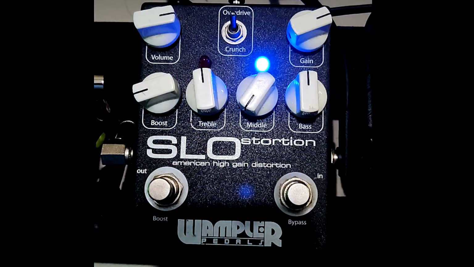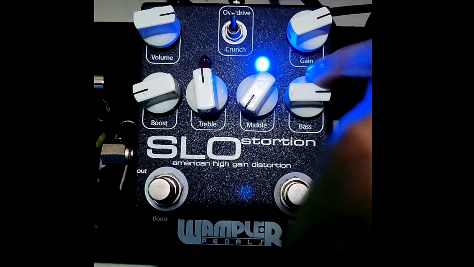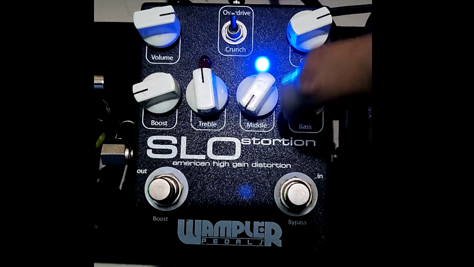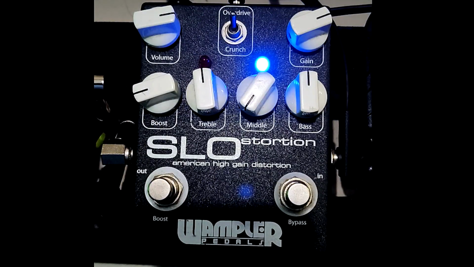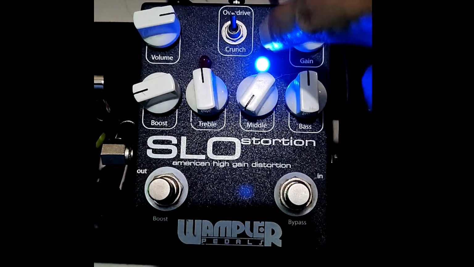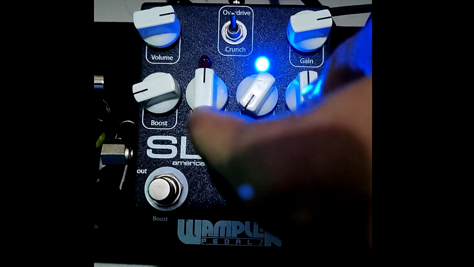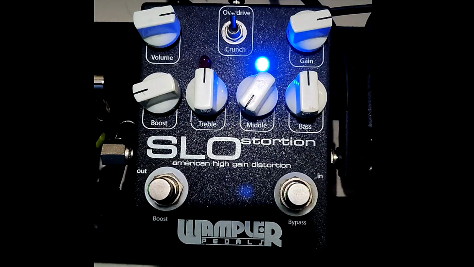Right around noon is where I like it. It doesn't really affect the sound too much in my opinion. So this is how I use it when I first got it, and it sounds great on its own.